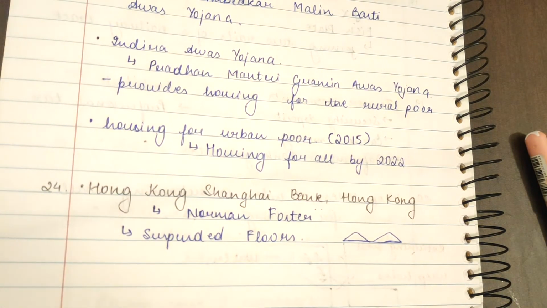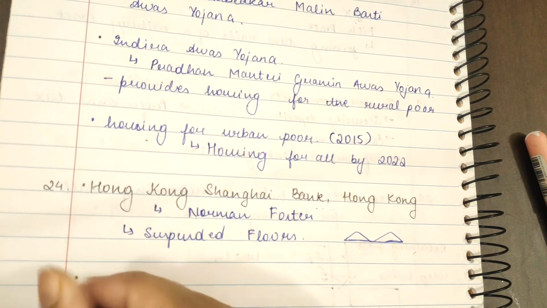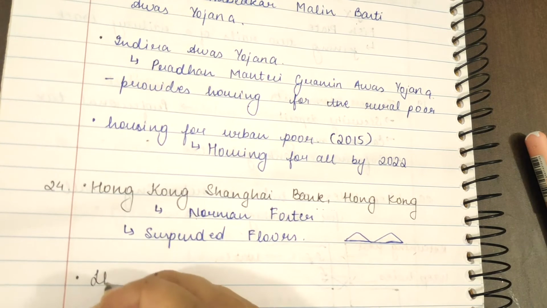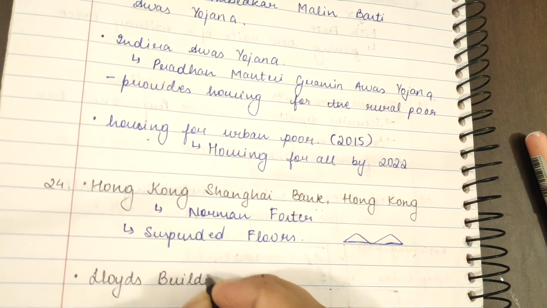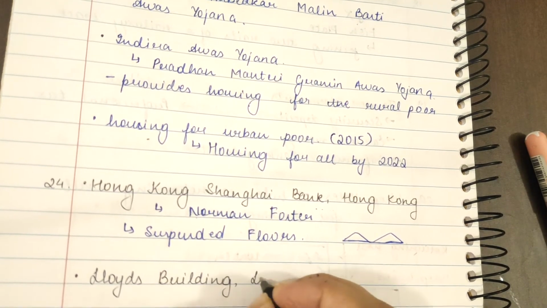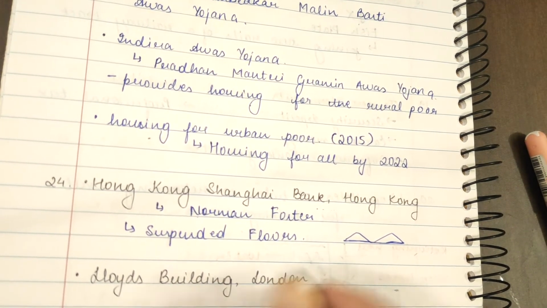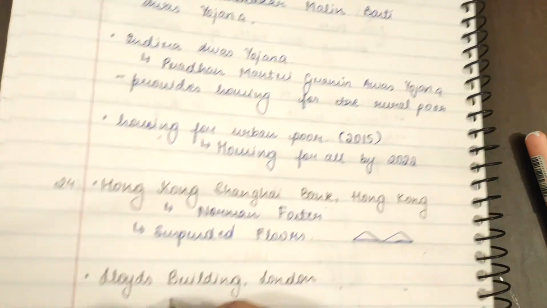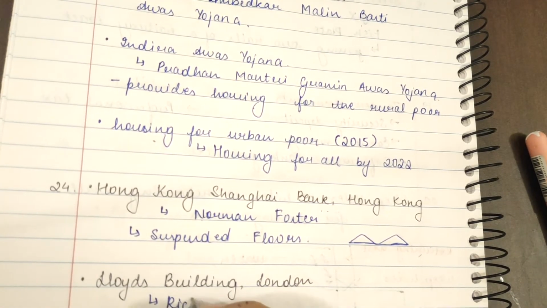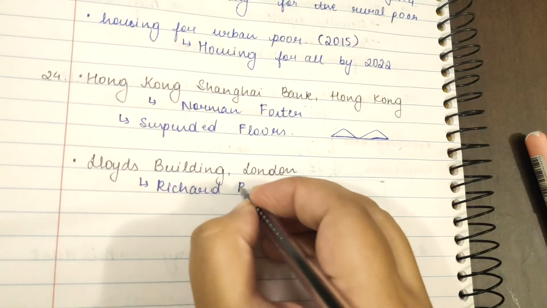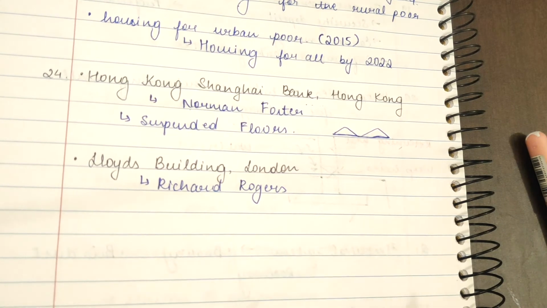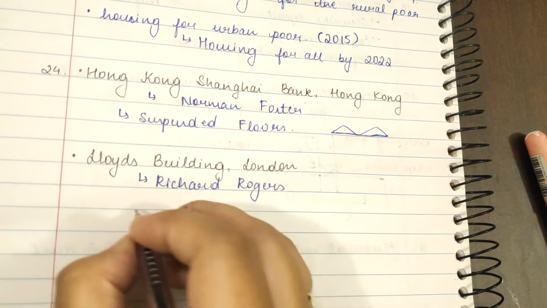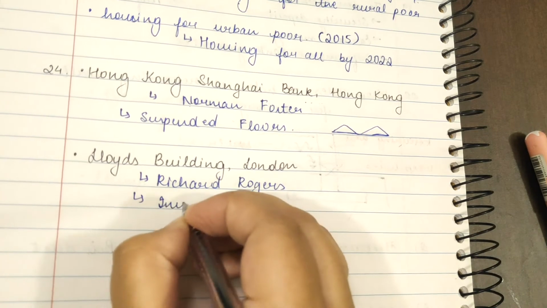Now, coming to the rest of the options, Lloyd's Building, London. This has been designed by Richard Rogers, who is also a Pritzker Prize winner. And that's why that video is very important because many of the names that you hear have won Pritzker Awards also. And this building is famously called the Inside Out Building.